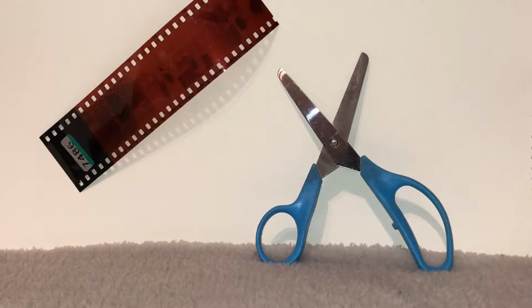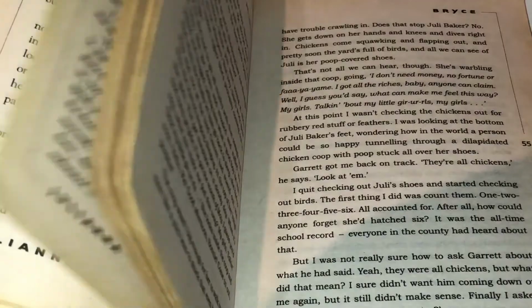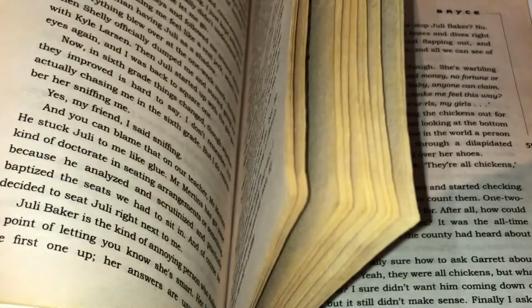Editing is a process of cutting various film clips together to make one product. It can be used to form a sequence to tell a story.